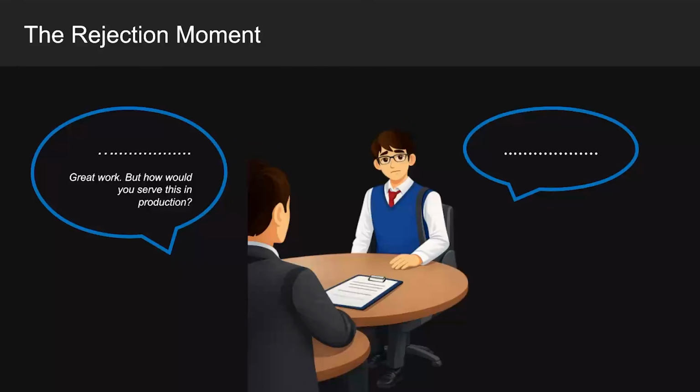The interviewer looks at Karan's project, nods, and then asks, "This is great, but how would you actually serve this in production? Can you expose it as an API, handle concurrent requests, add authentication?" Karan knows the AI side cold, but the deployment layer, the serving layer, the part that makes an AI app a real product, that's the gap. And it cost him the offer. This course exists to close that gap.